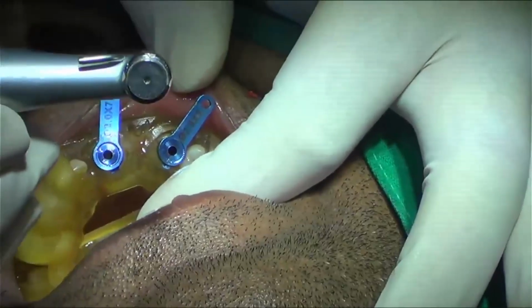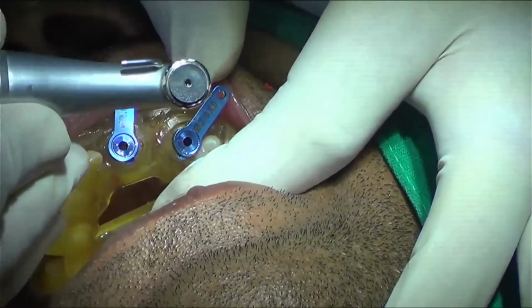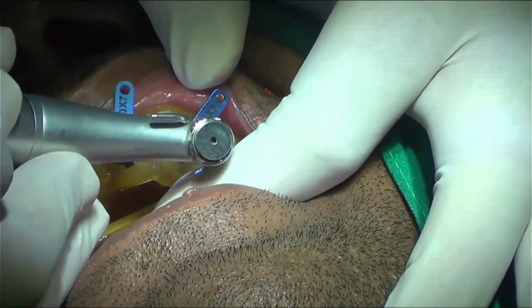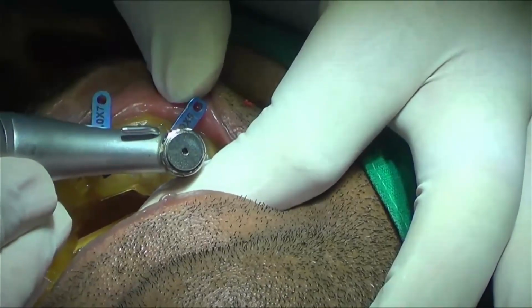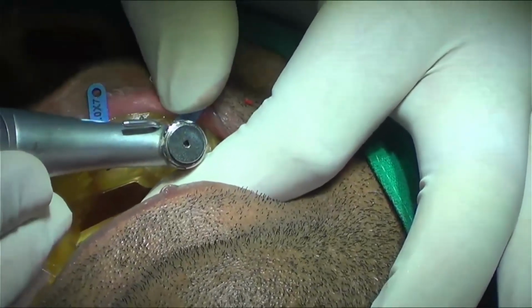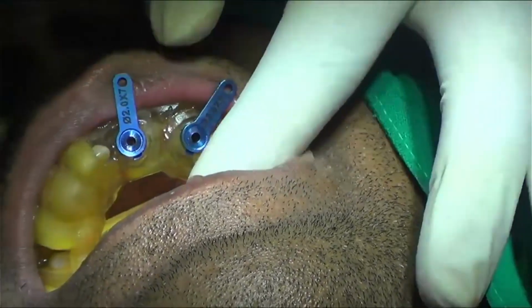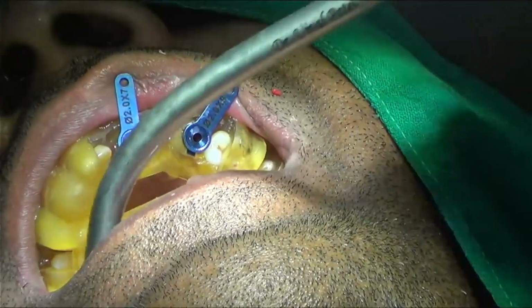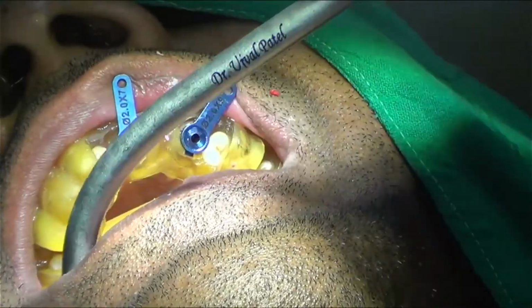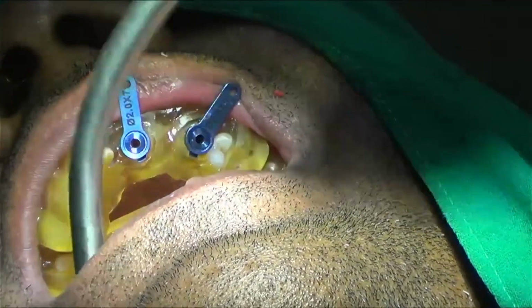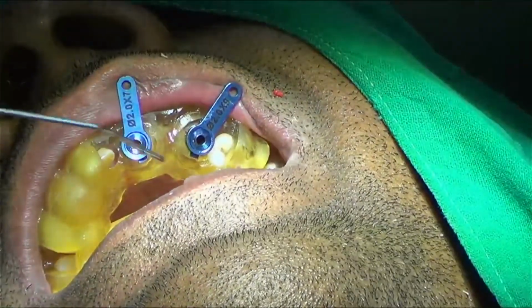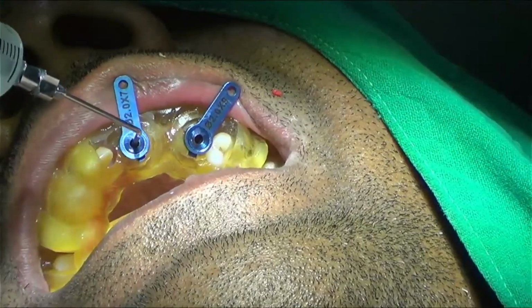I am not starting it before taking it inside. I first go inside, hit the bone, then start my drill and take it out. So this is how you have to do the drill. From the feel of the bone, I can say that the bone is approximately reaching at least this 5 mm.